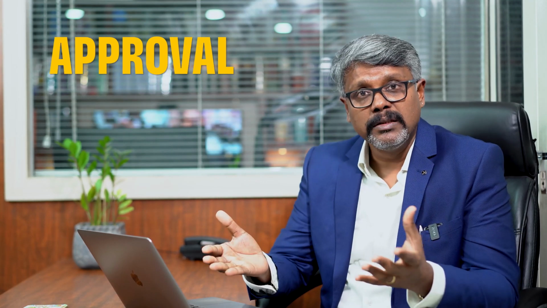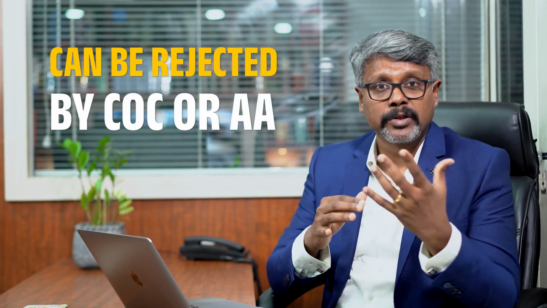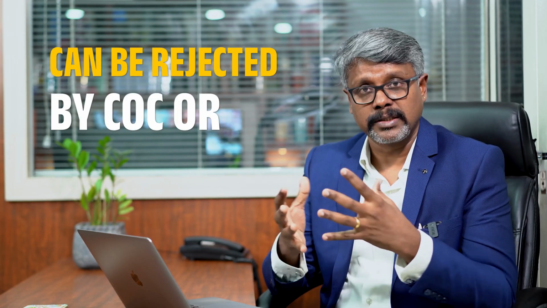The adjudicating authority will review all these things based on certain declarations and certifications given by the RP, and will approve the plan. Once a plan is approved, that will be binding on all persons, including the central government and state government. Suppose a resolution plan is not coming, or the plan which is being submitted before the committee or RP is not meeting the mandatory requirements, or the bidder is failing to convince the commercial aspect before the Committee of Creditors, this plan will get rejected.